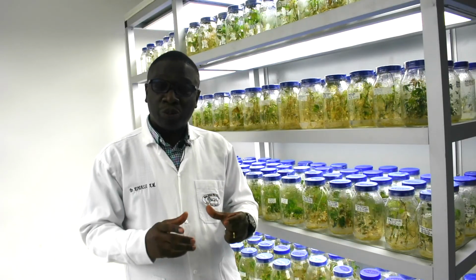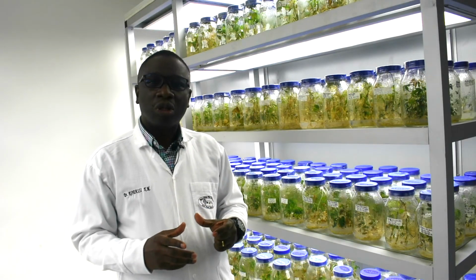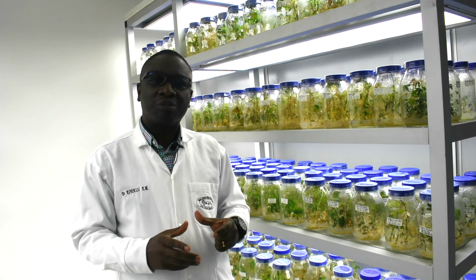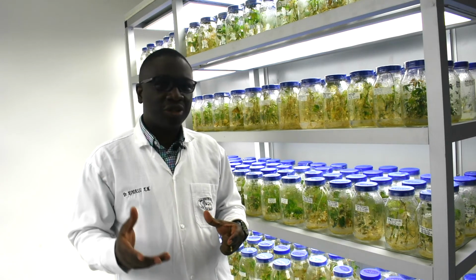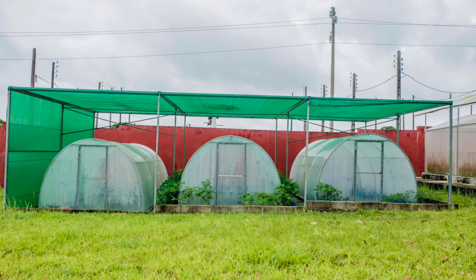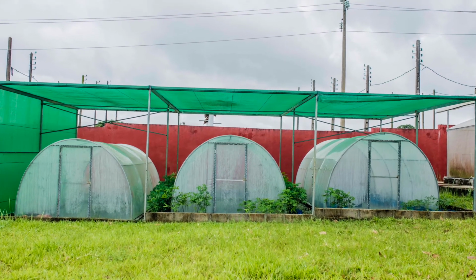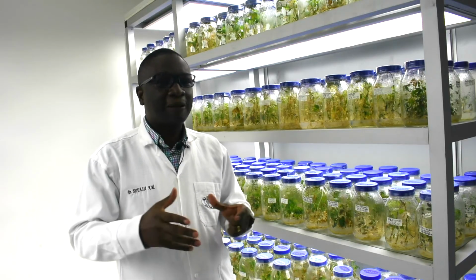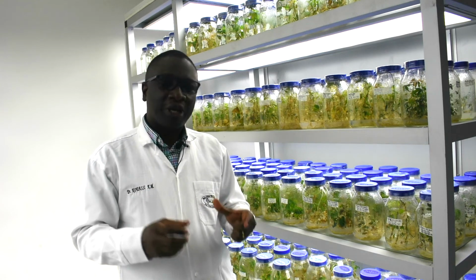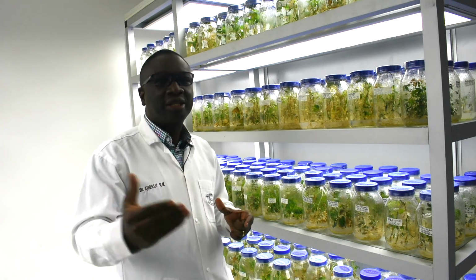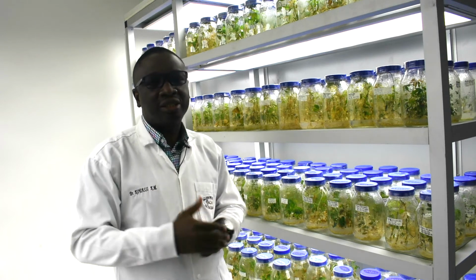When we do the mass propagation, we also, outside of the lab, have some facilities to do acclimatization, in the form of acclimatization tunnels and greenhouses. So from this, after acclimatization, we can directly provide this planting material to the farmers.